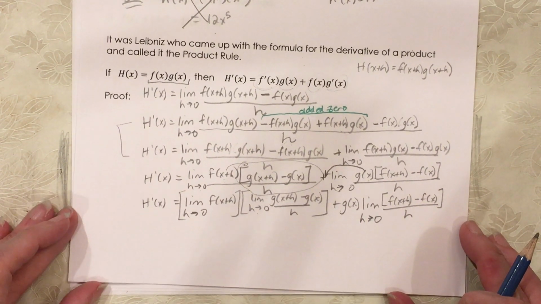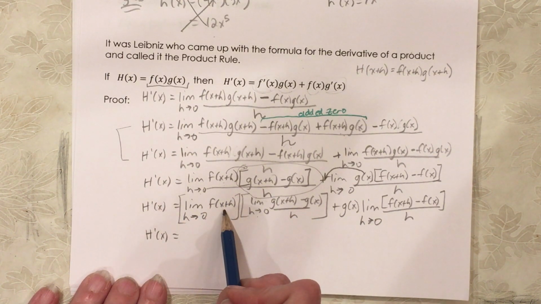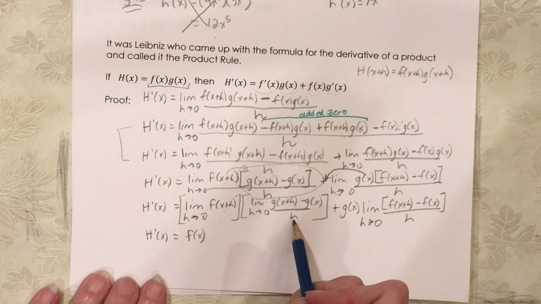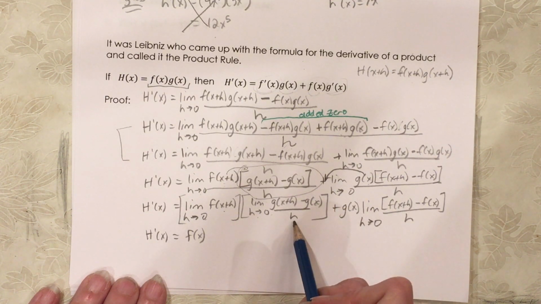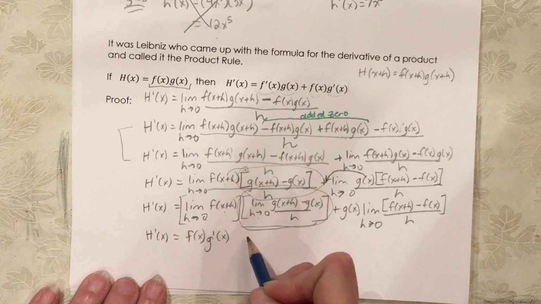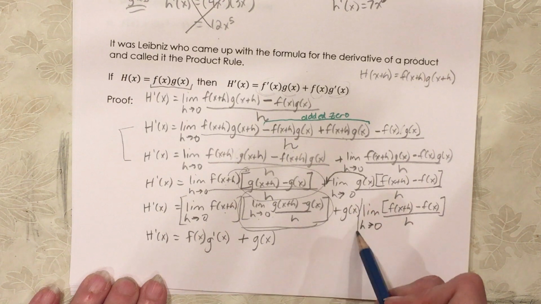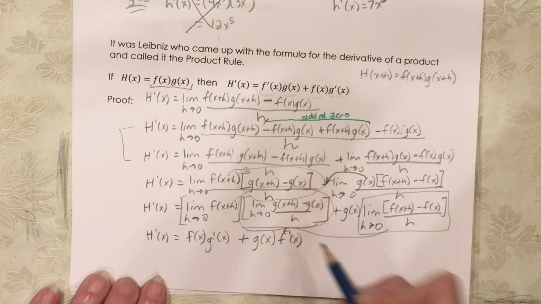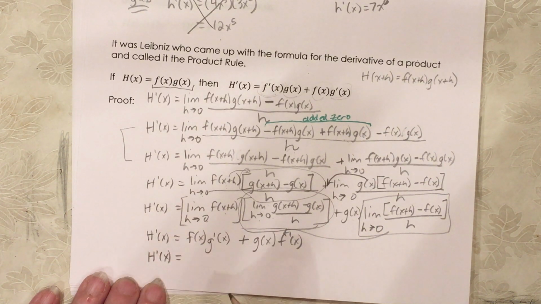So then Leibniz surveyed what he had. He said, well, the limit as h approaches 0 of f at x plus h is just f at x, because I can let h approach 0. Here, the limit as h approaches 0 of g at x plus h minus g at x all over h is the definition from first principles of g prime at x. Over here we have g at x. And then this is the definition of f prime at x from first principles. And then he just put it in a different order that he felt was easier to memorize.